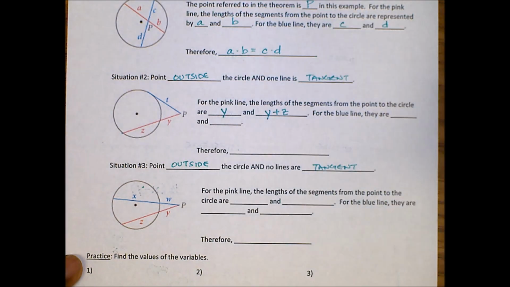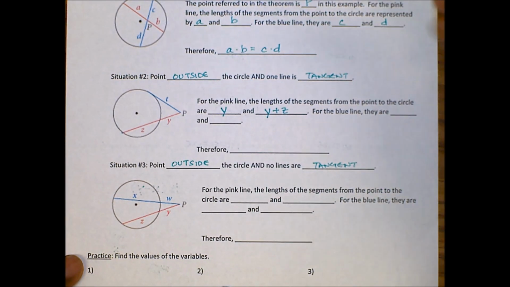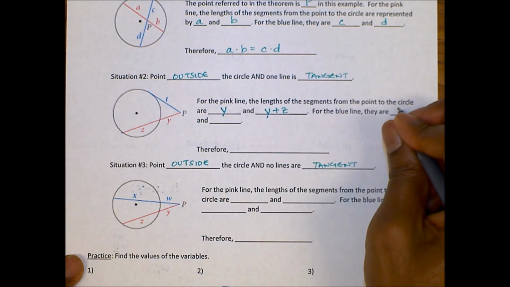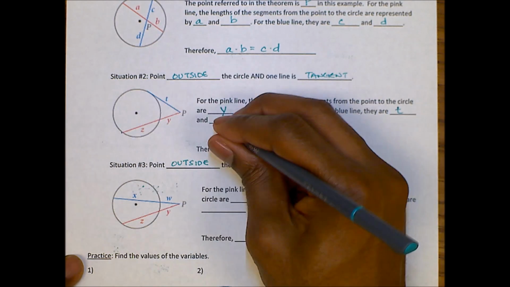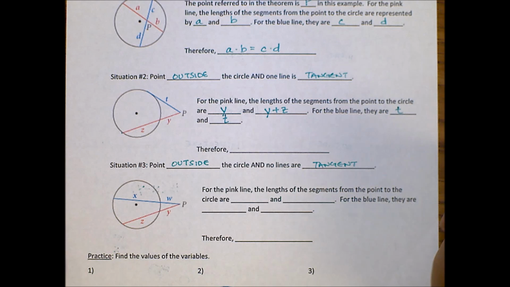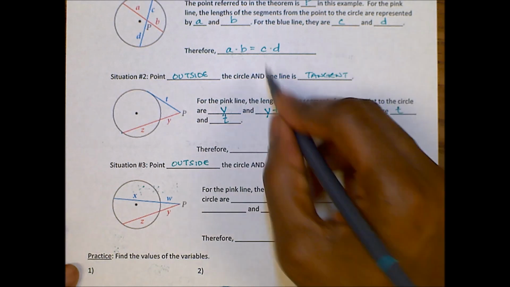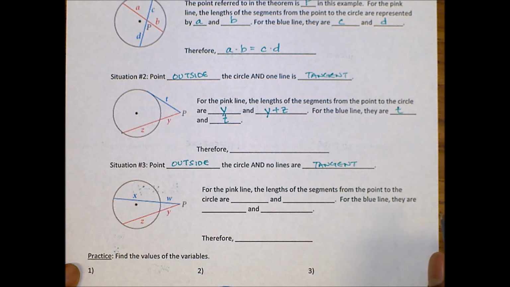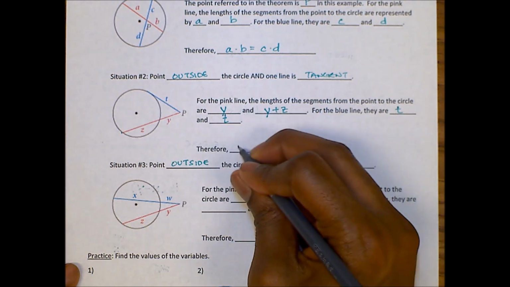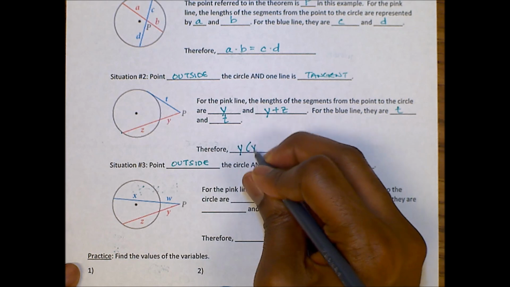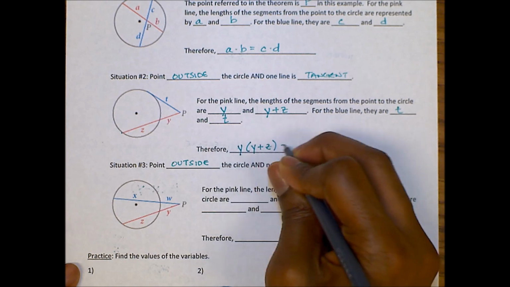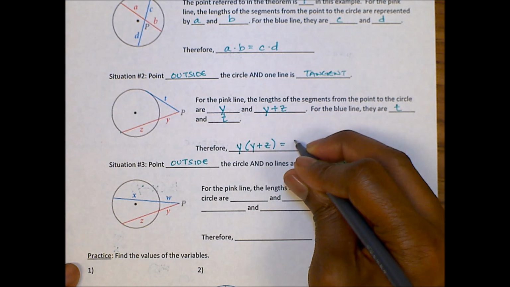It only touches the circle in one place. So basically, we have t from here to here and t. They're the same, because it only touches in one place. Therefore, our equation when it's outside the circle with one line that's tangent is going to be the product of y times y plus z and t times t, or t squared.